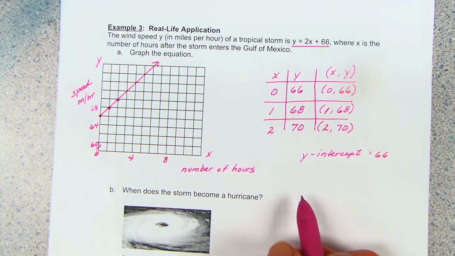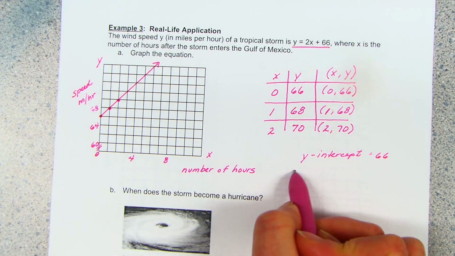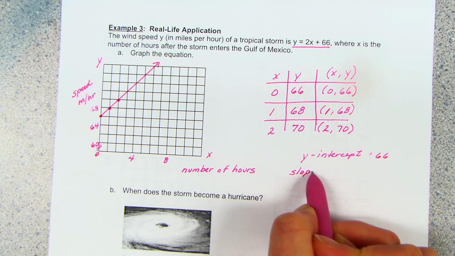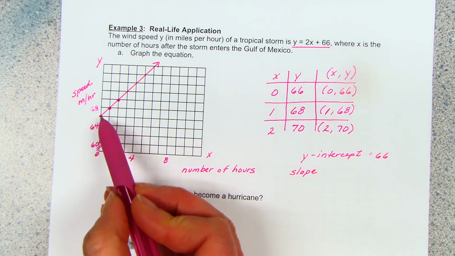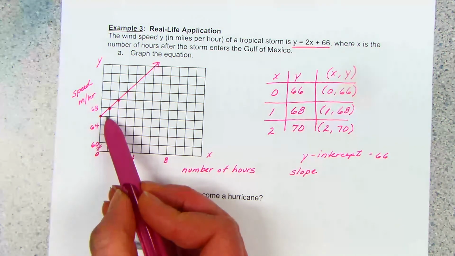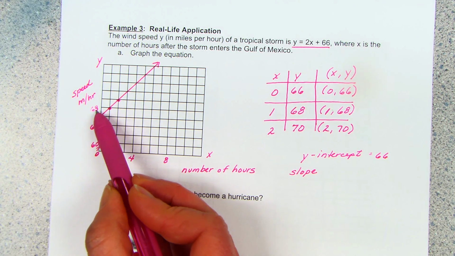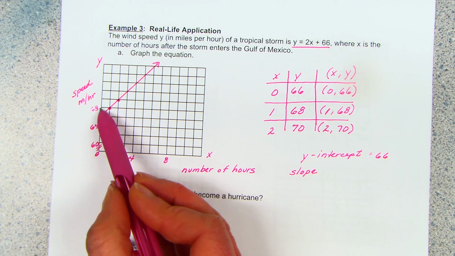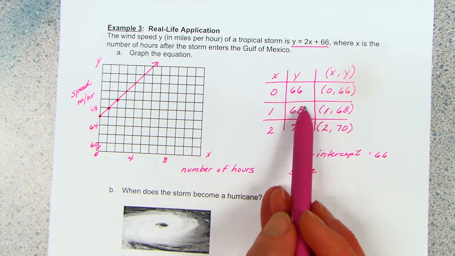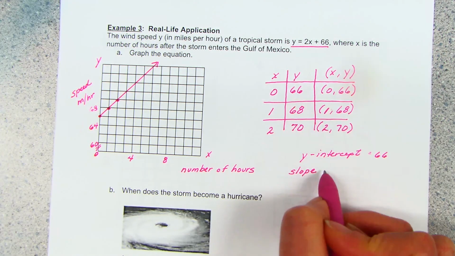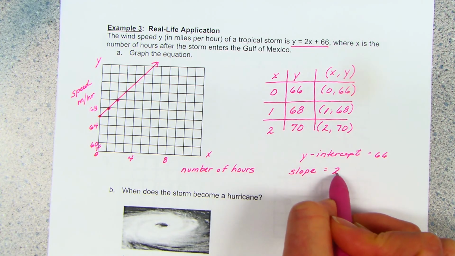And a tiny review from last year where we talked about slope, and that is how much it's going up. Every time we go over 1, we're going up 2. It's because we counted by 2s, this vertical counts as 2. You can see it's going up 2, up 2, up 2. So the slope is equal to 2.